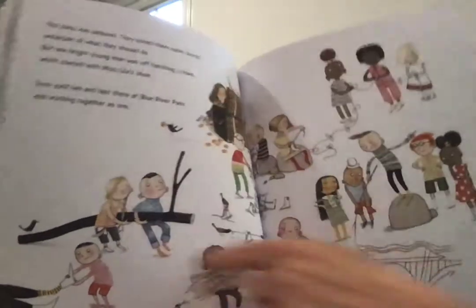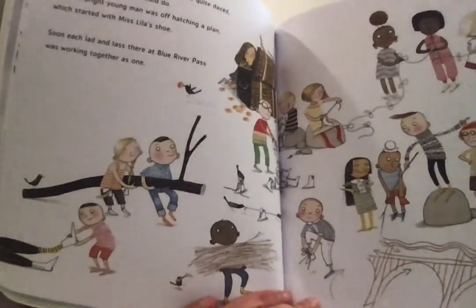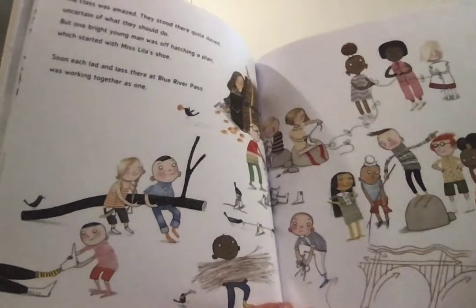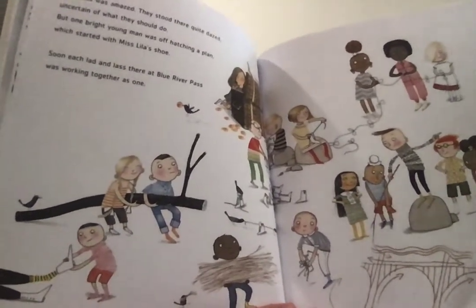So the entire class is working together to try to solve this problem. And we're going to go back to that when we talk about the elements of the story.